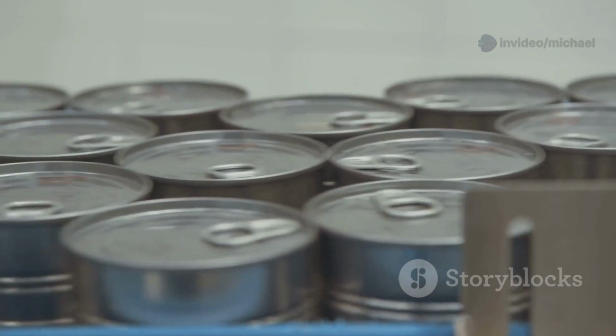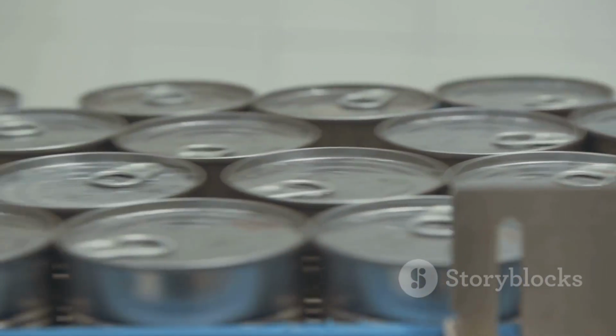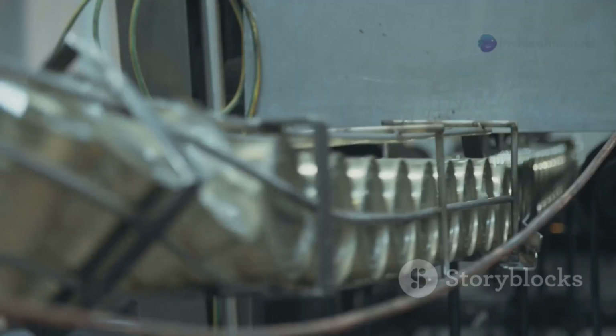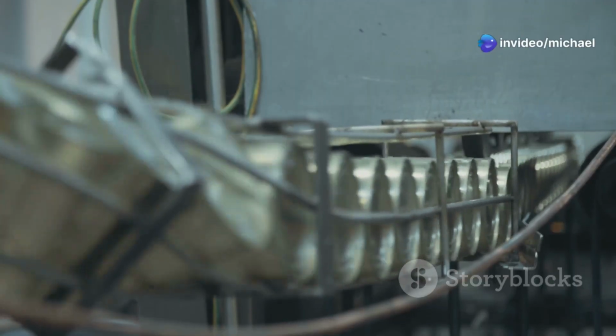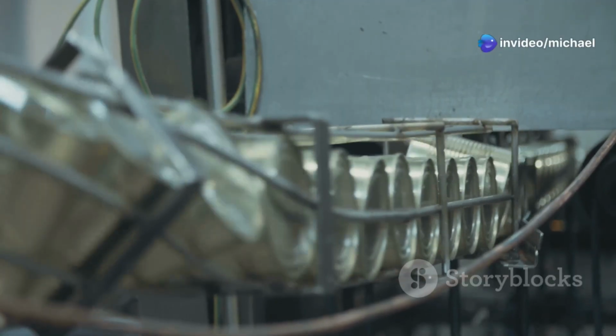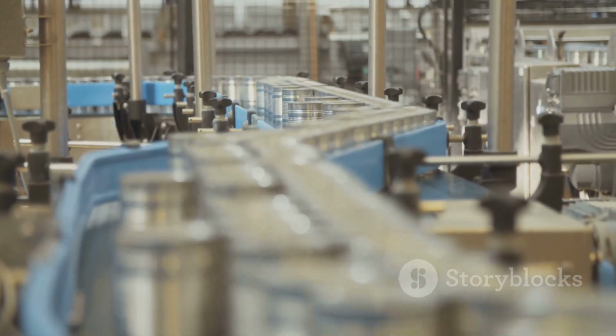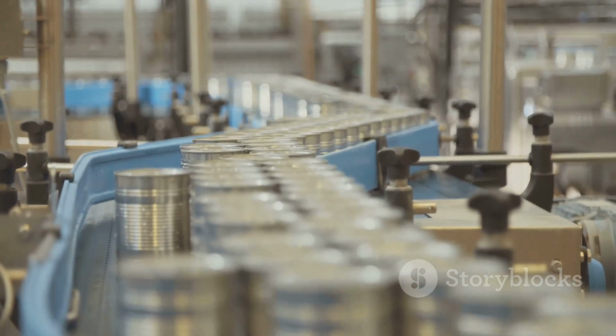Dents in cans can occur due to several reasons, often related to mechanical stresses and impacts during the manufacturing process. One common cause is improper handling of the can bodies during transfer between different stages of production. Dropping cans, even from a small height, can lead to dents, especially if they land on an uneven surface.